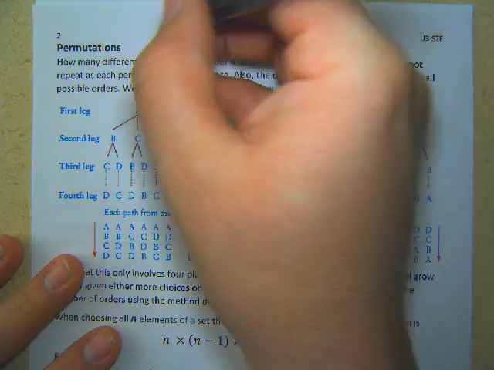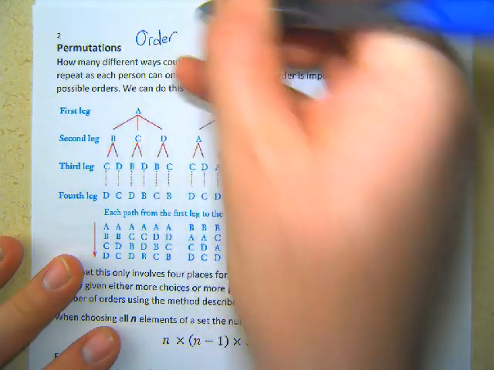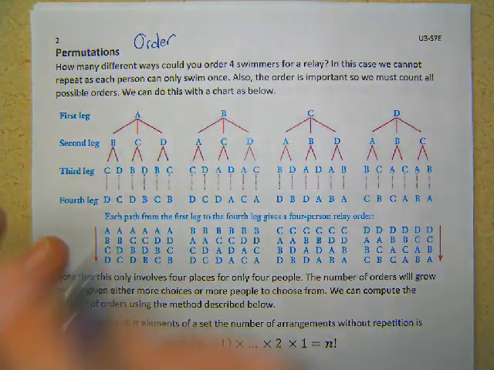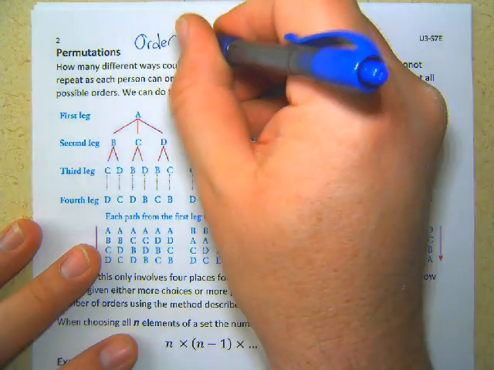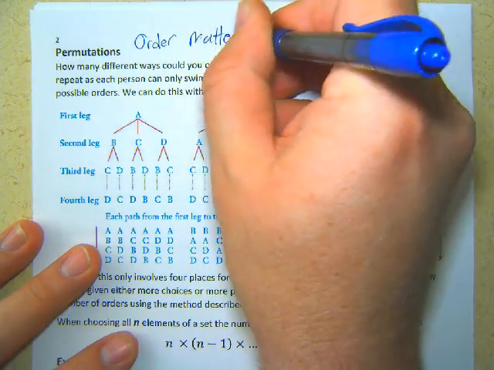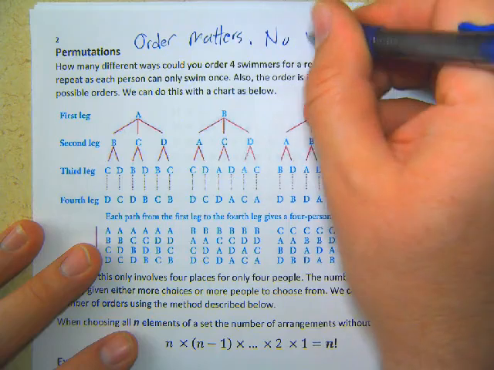That's the big difference from the first one. The first page we will always use for when there was repetition, but for permutations we're going to say, okay, order matters, but the other big thing is there's no repetition.